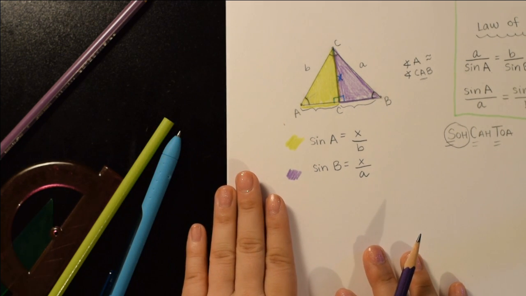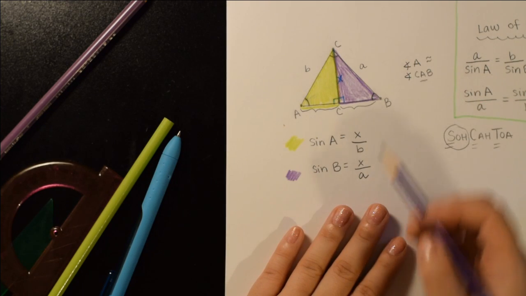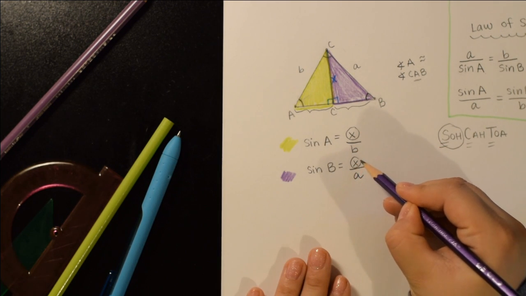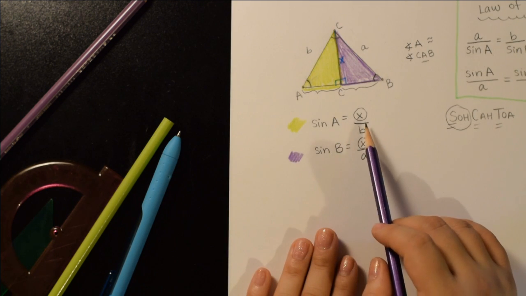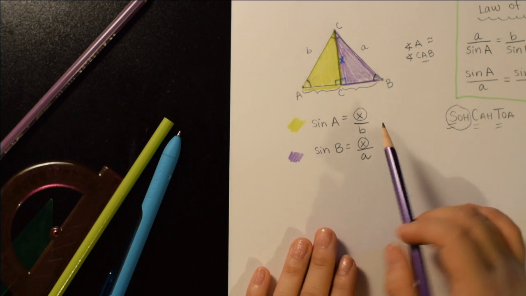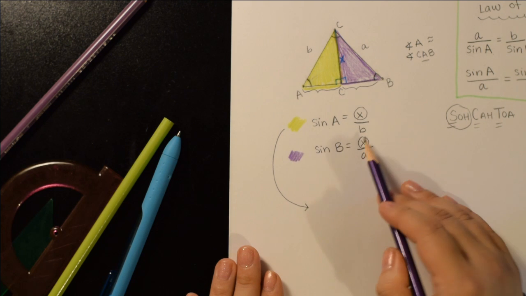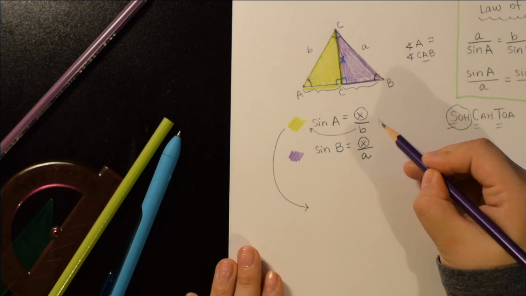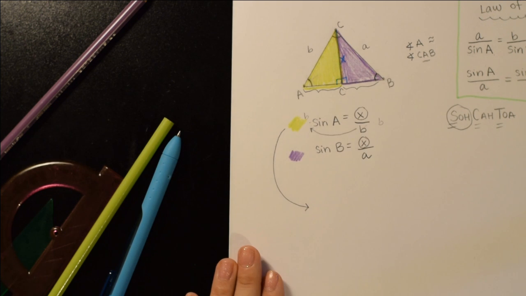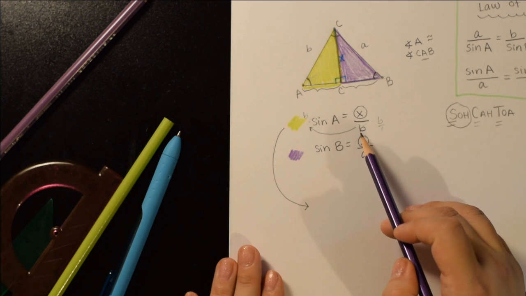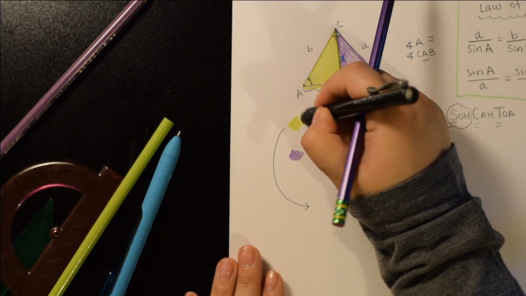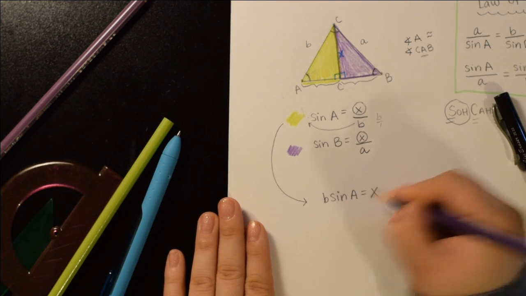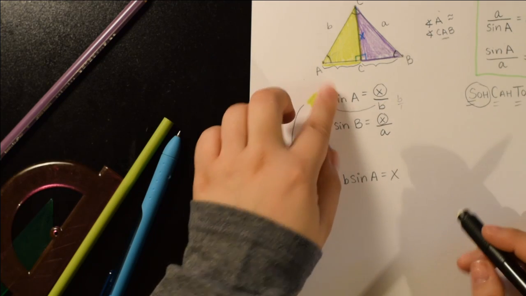Okay, good. So now we're going to do a little bit of algebra where we realize that this X is the same X for both triangles. So this X should equal this X. So what I'm going to do is from this first equation here, I'm going to solve for X. And all I need to do is move this B here on the bottom over to the other side, right? Or you can think of that as multiplying by B on both sides to cancel that out, right? So that this is B over 1, you just cancel it out. In either case, you can kind of think of that as moving the B over. So we get B times sine A equals X. See that? I'm just going to pop that over there.